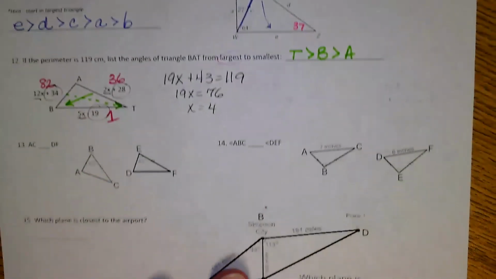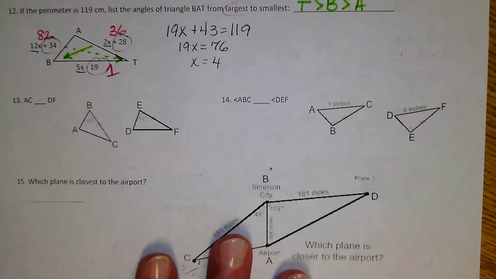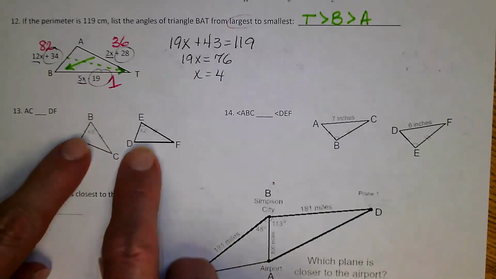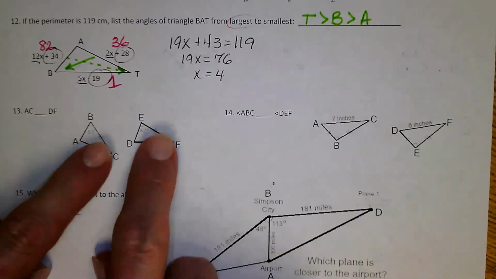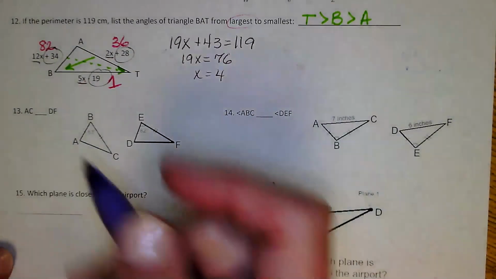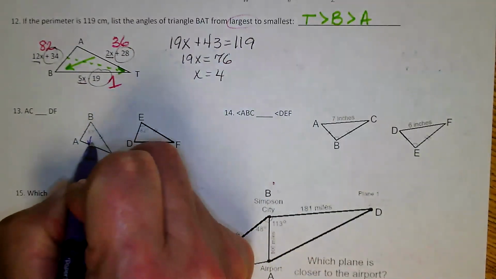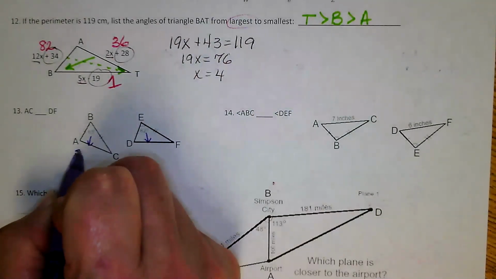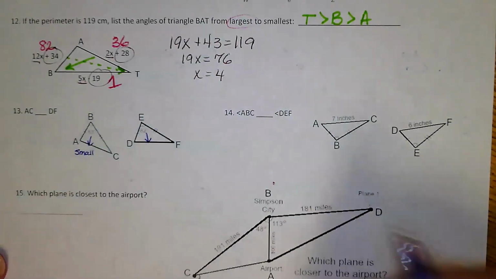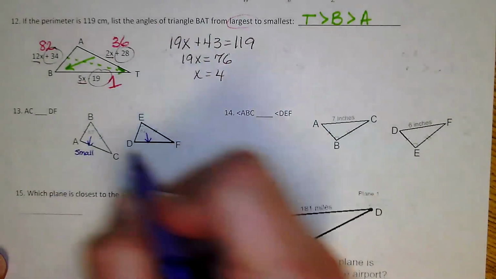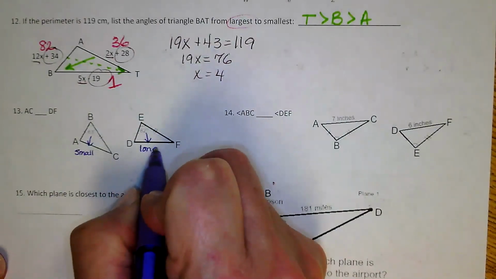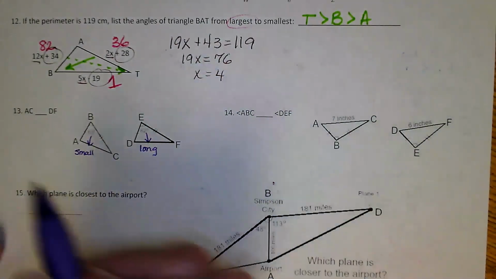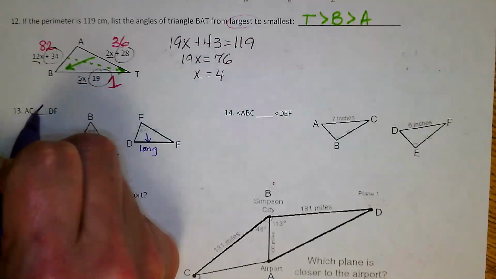All right, let's look here. It's still more Hinge theorem. Now I'm going to be comparing these two. Congruent, congruent. So these are like the twin alligators. The 63 is across from this side, the 82 from that side. Well, that means 63 is the smaller, across from the smaller side, and the 82 is across from the longer side. So AC is less than DF.